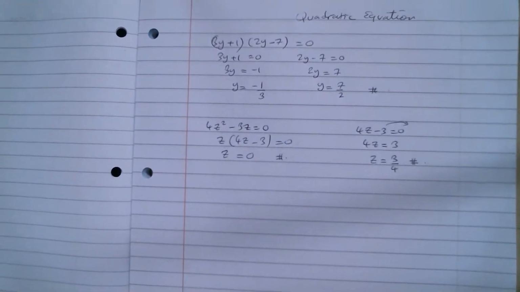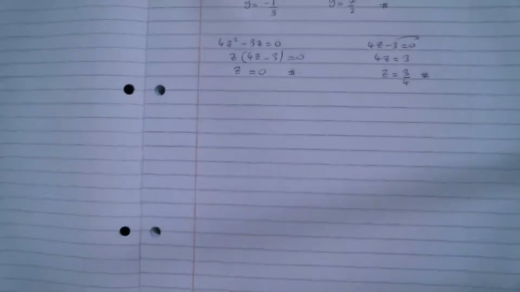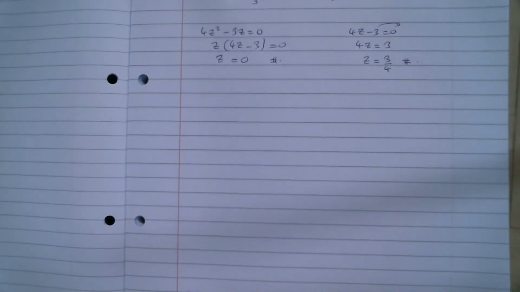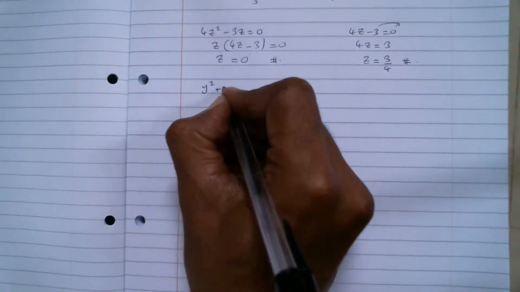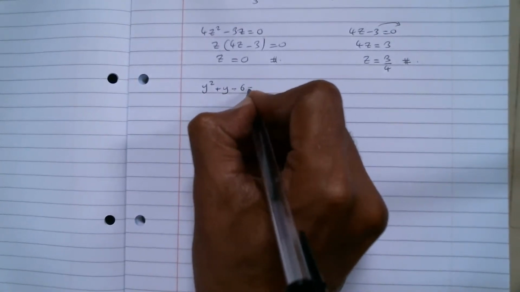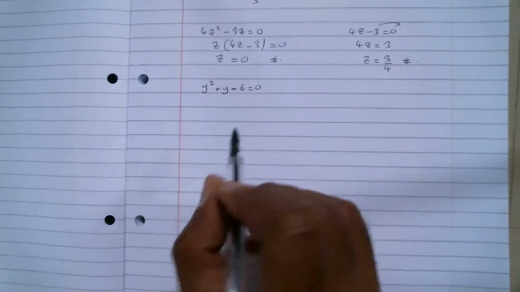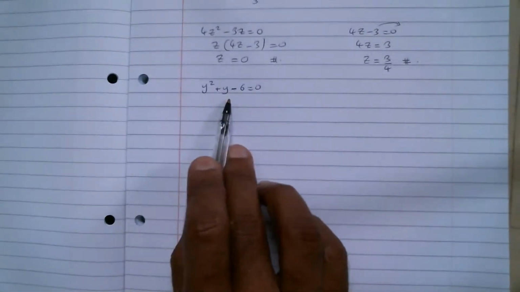Next, let me pick another example, another question from the book. Suppose we've got to solve y² + y - 6 = 0. It's not very difficult.